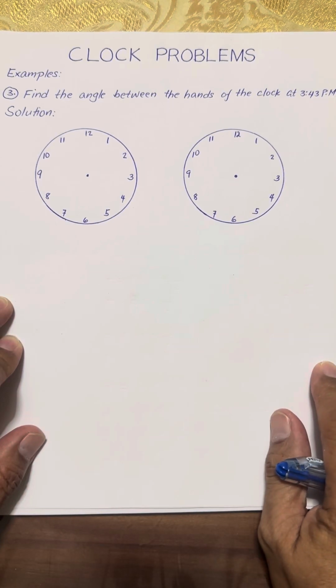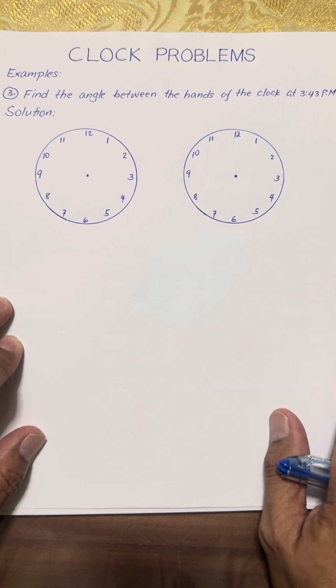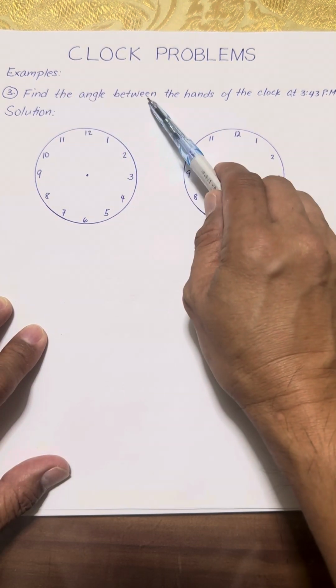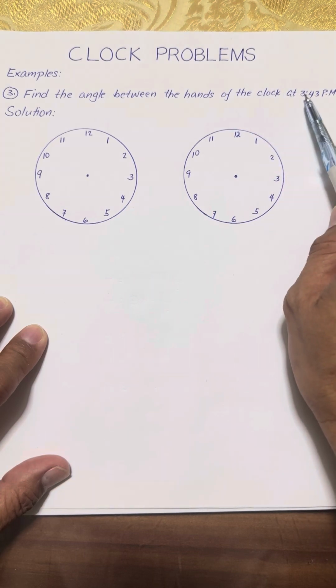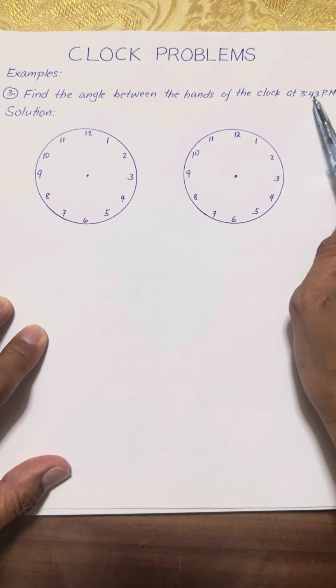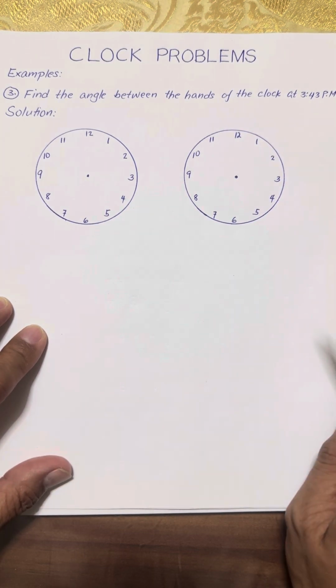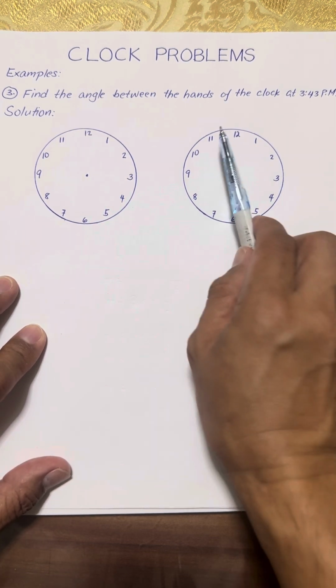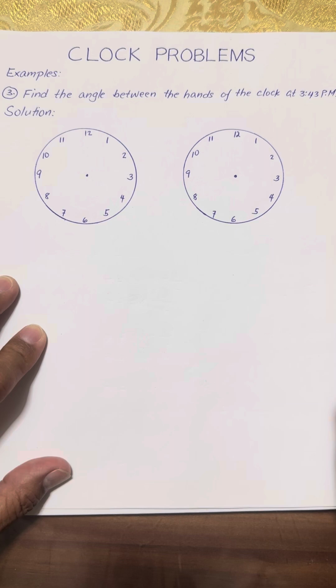Okay, let's continue our discussion on the topic clock problems. So we're going to solve this third problem of the clock problems. The third problem says find the angle between the hands of the clock at 3:43 p.m. Okay, so this is the problem. So we're given the time here, 3:43 p.m.